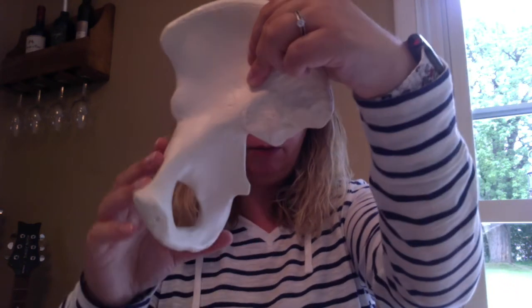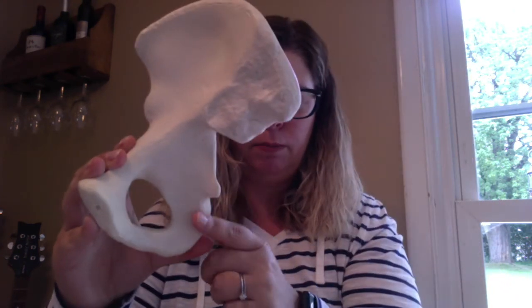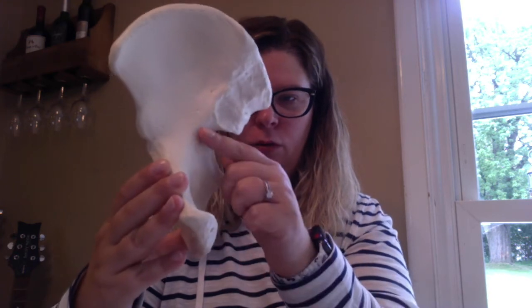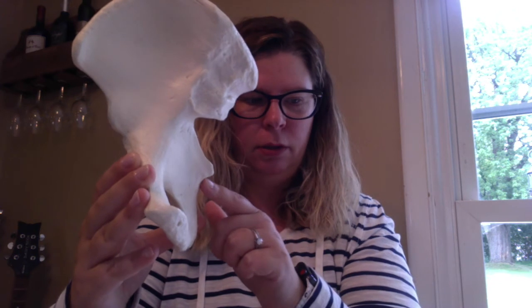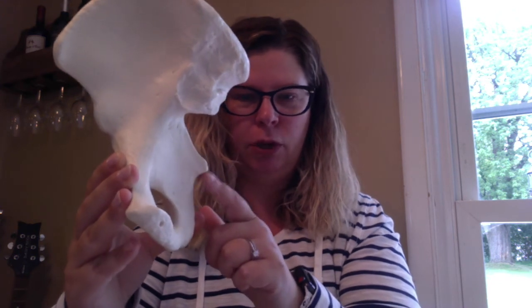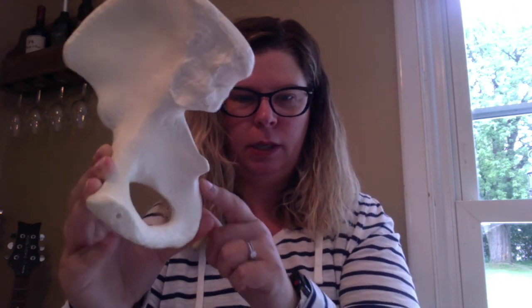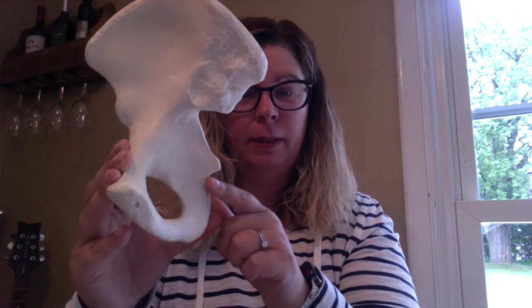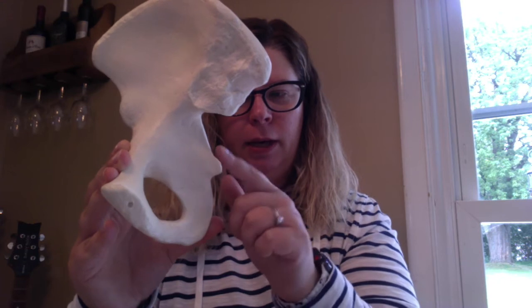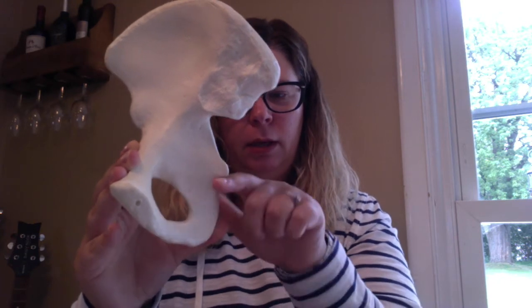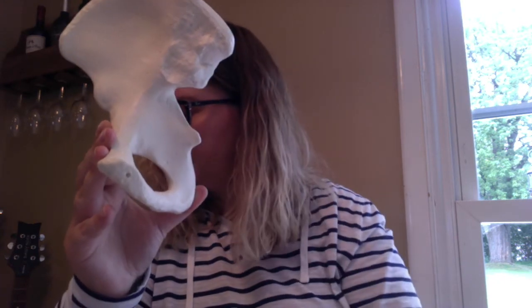Lesser sciatic notch. There's not really much of one here, but just below that ischial spine we find our greater sciatic notch, and then this is the lesser sciatic notch. So there isn't much of one here. It's not very notchy, but again, it is lesser, so lesser means small. So greater sciatic notch, ischial spine, and then lesser sciatic notch.